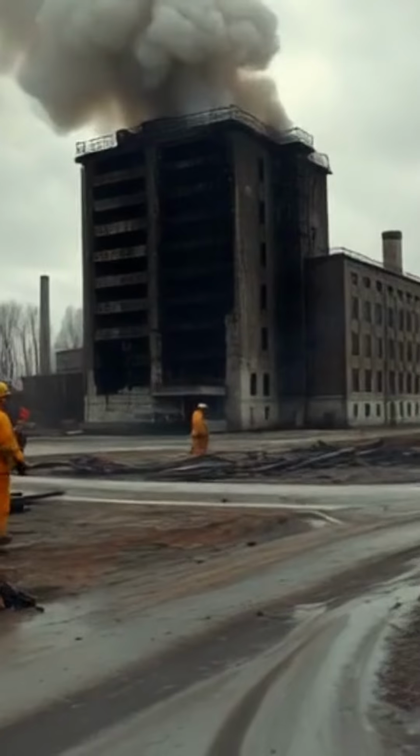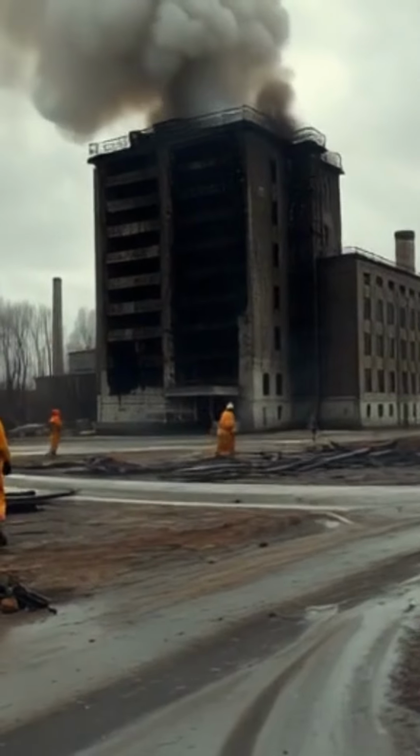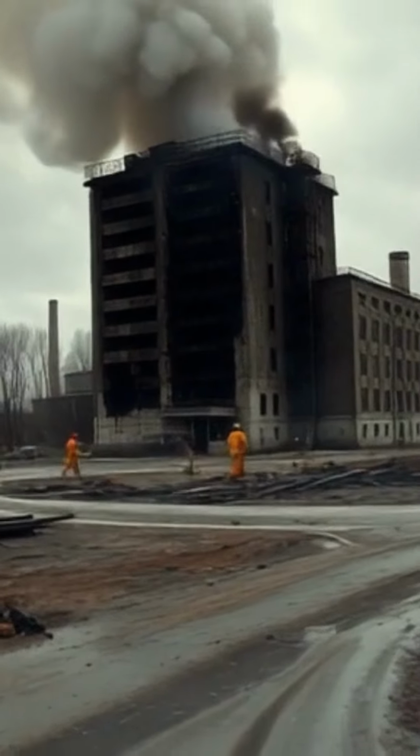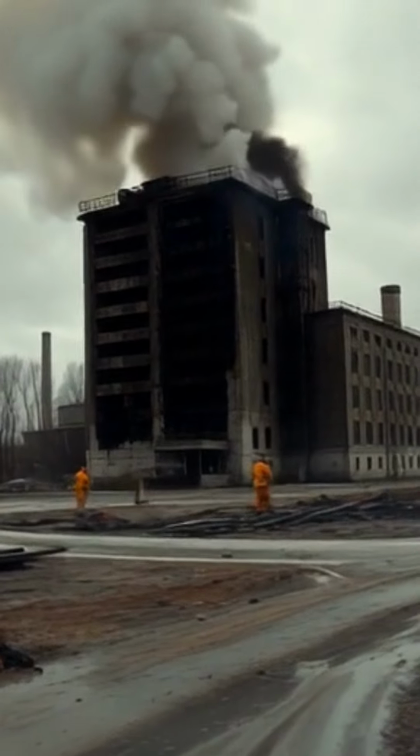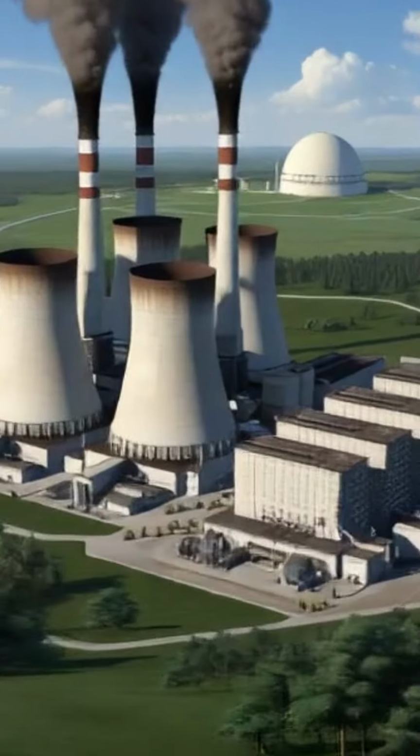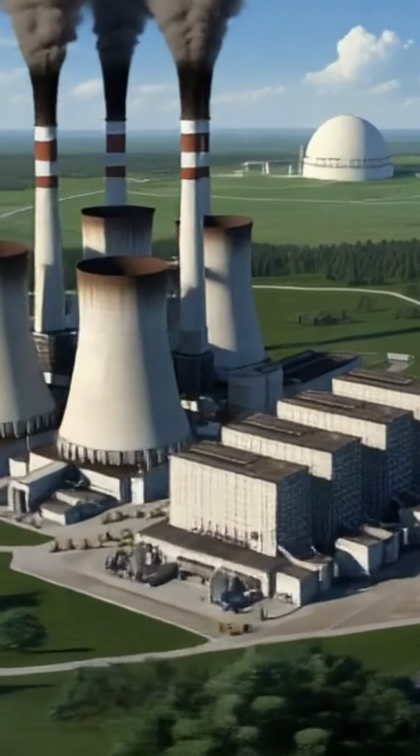The Chernobyl Nuclear Power Plant had 4 reactors, with reactor number 4 being the one involved in the disaster. The reactor was of the RBMK type, which had a design flaw. It became unstable at low power and lacked a robust containment structure.